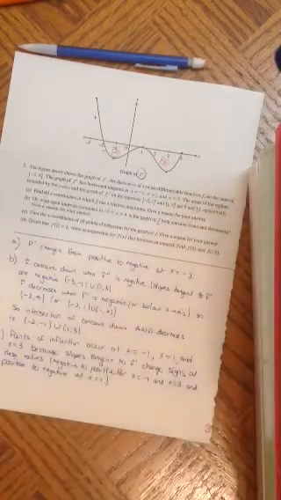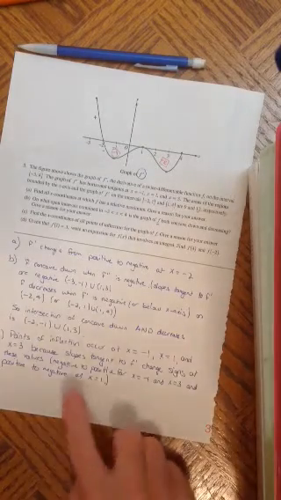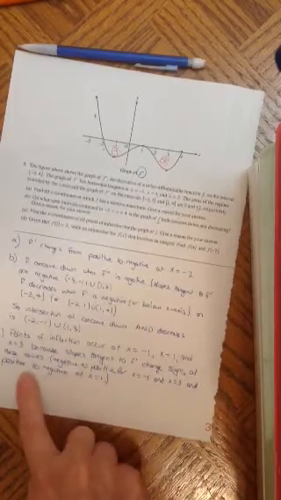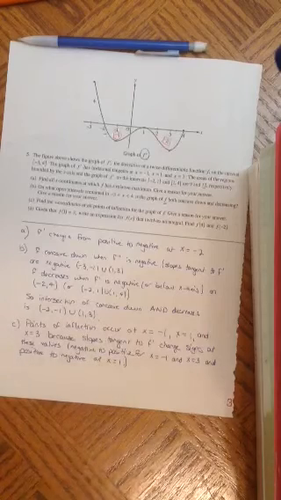Right, I just described that. So specifically, how did they change? At -1 and -3, the slopes change from negative to positive, and at x equals 1, the slopes change from positive to negative. So that was very descriptive for them.